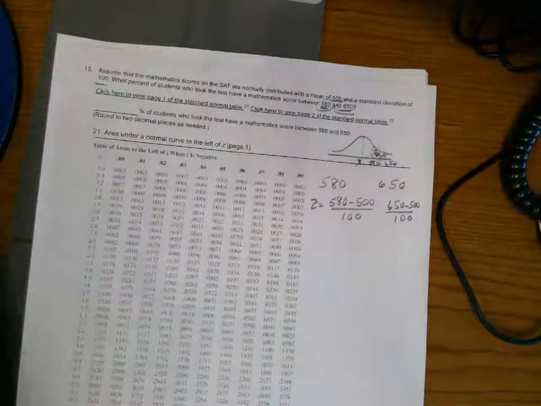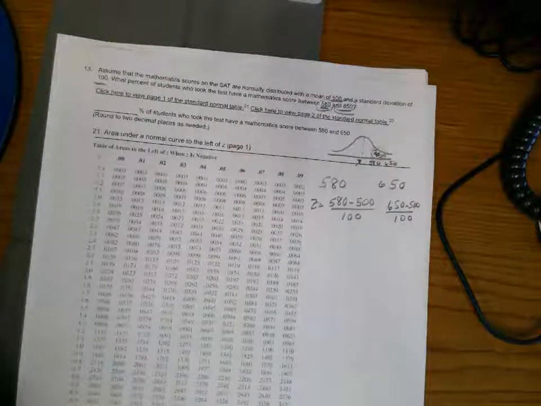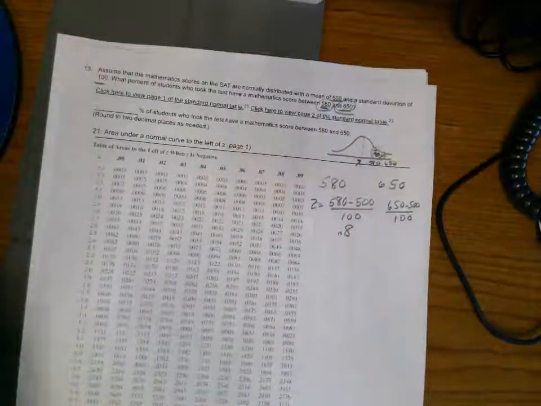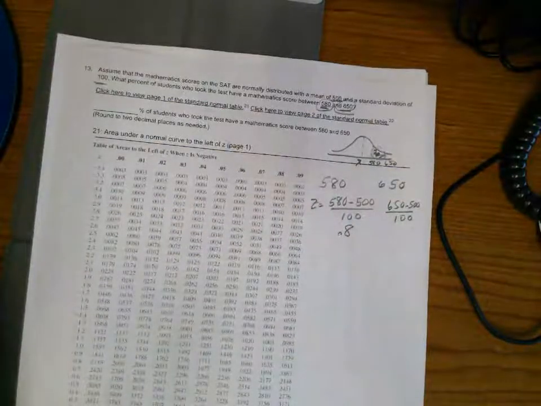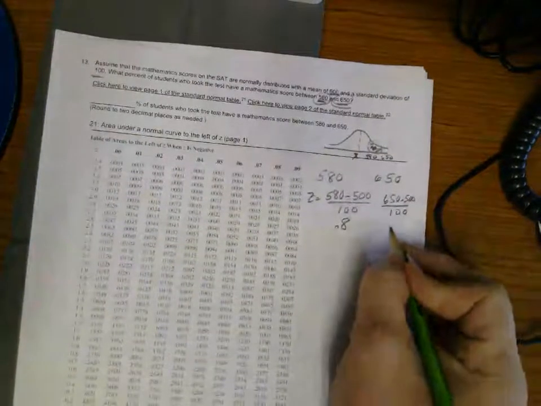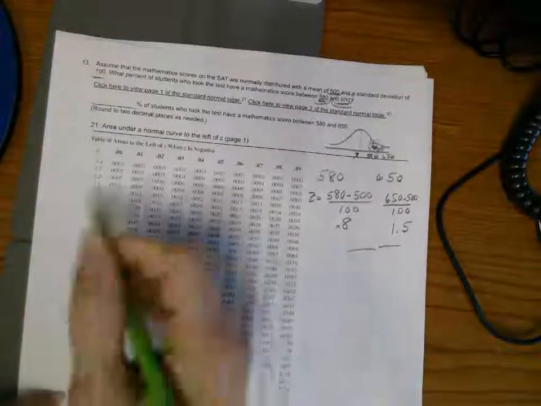Convert each one of those pieces of data to a z-score. The first one gives me a 0.8. The second one is 1.5. Notice whenever you use the z-score formula, you're always able then to use this chart.